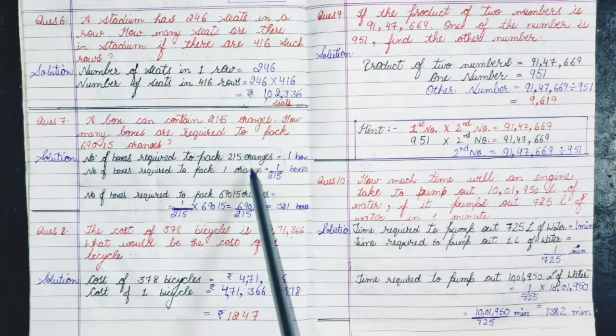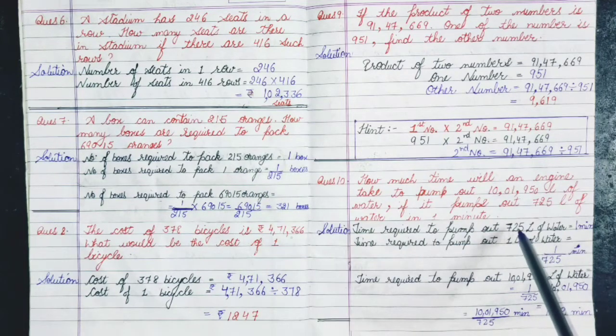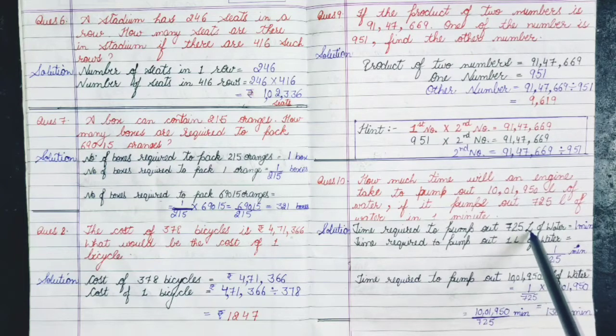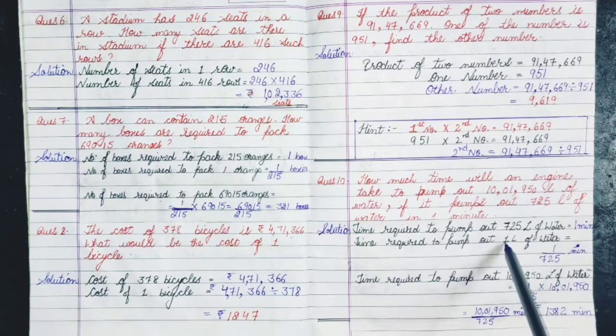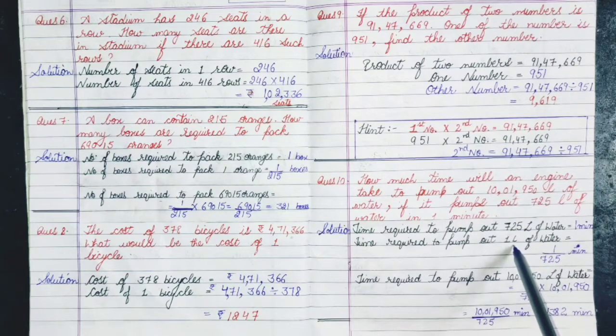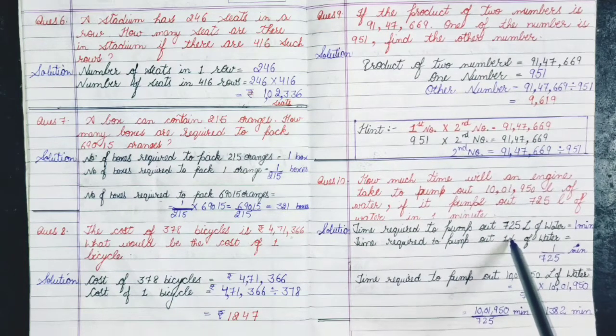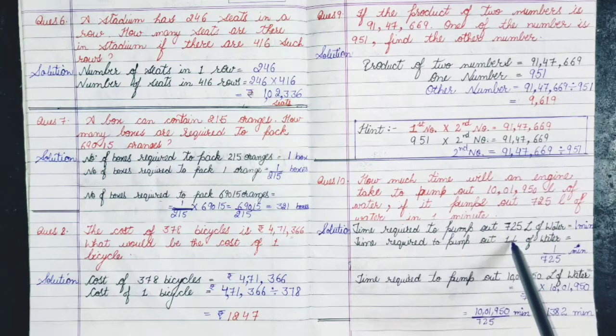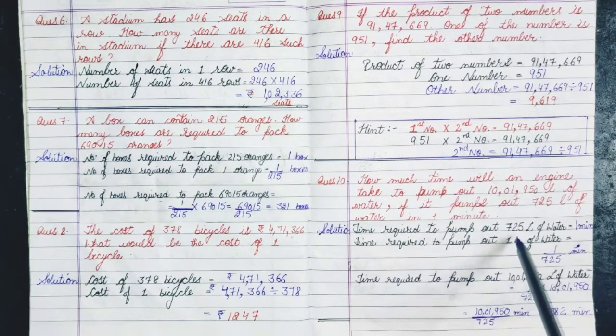In the same manner, when we move from 725 liters to 10,01,950 liters, first of all we have to go to 1 liter. When we move from 725 liters to 1 liter, when we come from more to less, bacche, we are required to divide. For division, I have told you one thing.